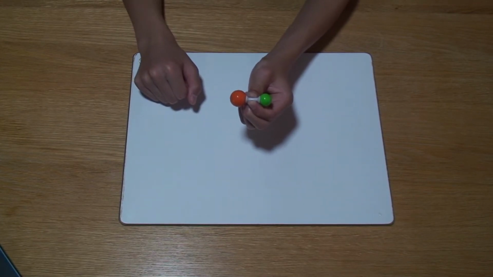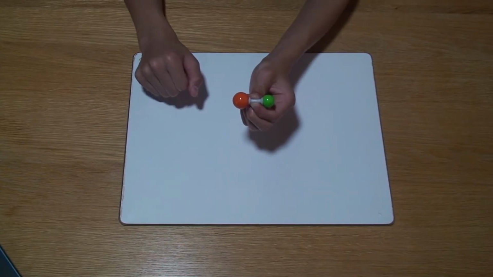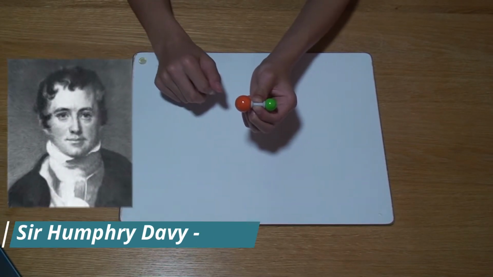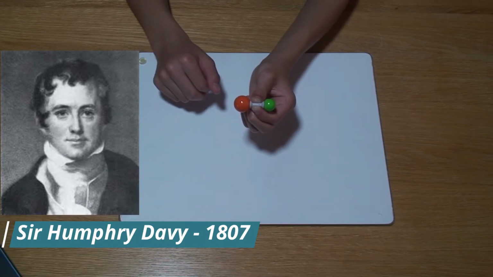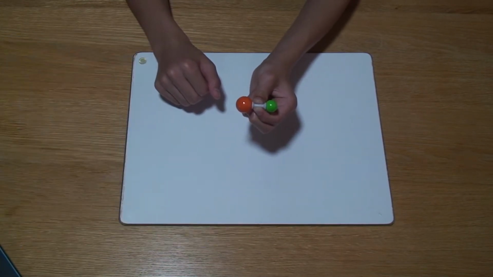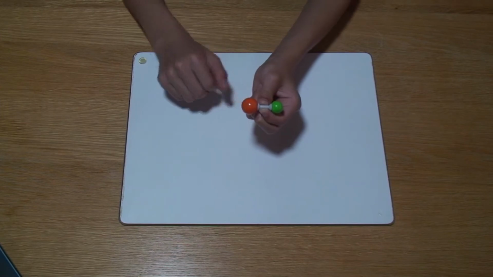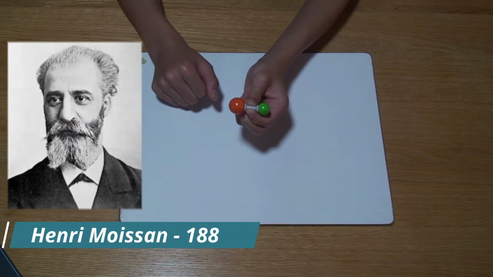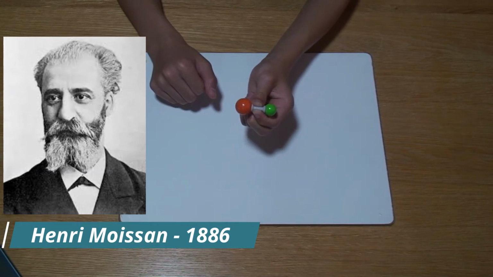So first, let's look at sodium. Sodium will be represented by the green ball. Sodium was discovered in 1807 by Sir Humphry Davy. Next, let's look at fluorine. Fluorine will be represented by the orange ball. Fluorine was discovered by Henri Moissan, a French chemist, in 1886.